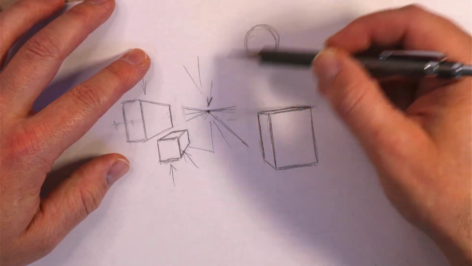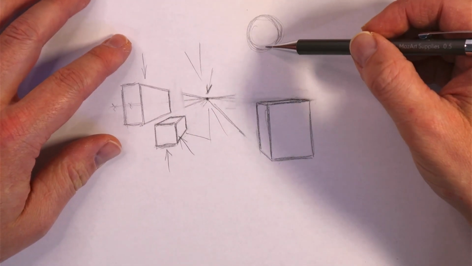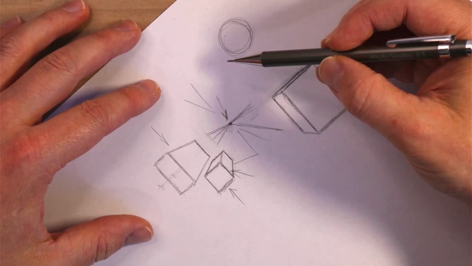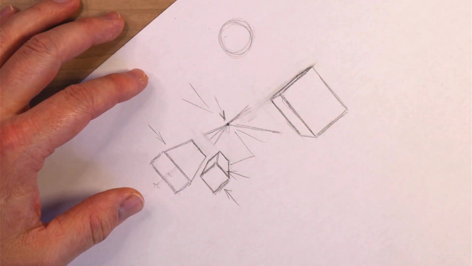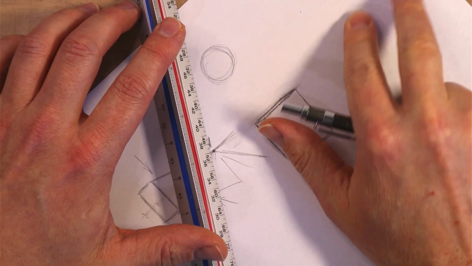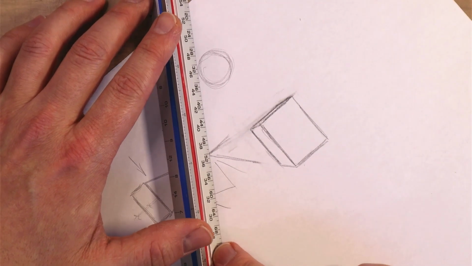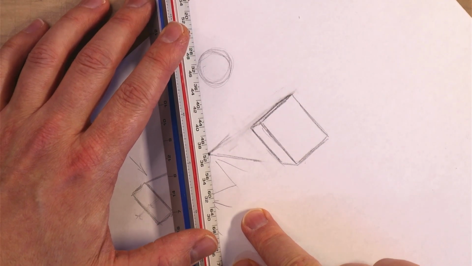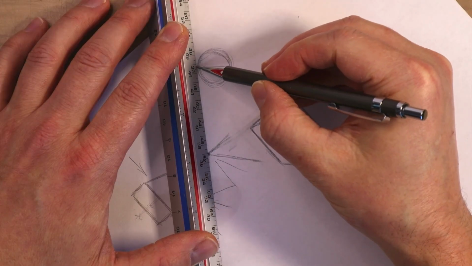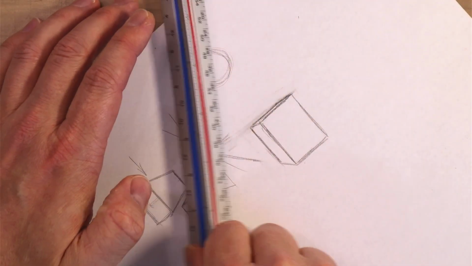So this object obviously doesn't have any corners. So what we're going to do, and this is actually easiest to show with a ruler, is if you line your ruler up with your vanishing point and then move it until it hits the edge of the object, eventually you will hit just a single edge and you can draw a line back from there. That will give you the edge.